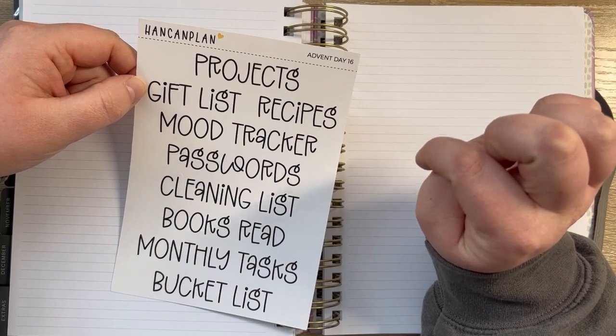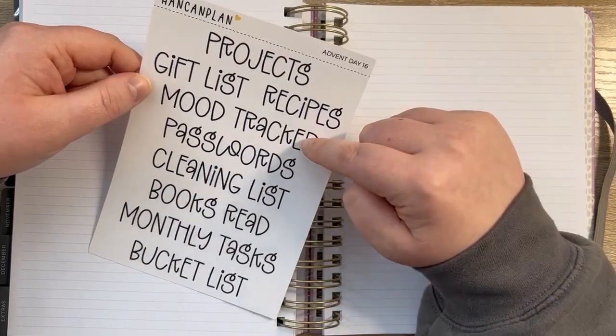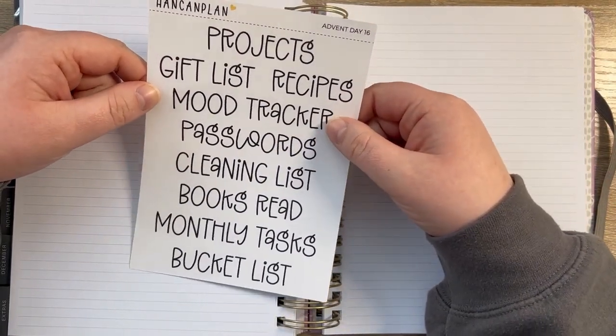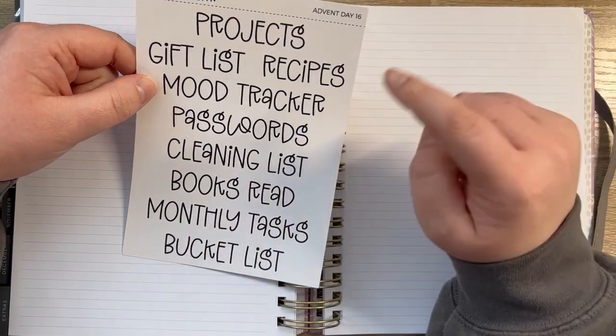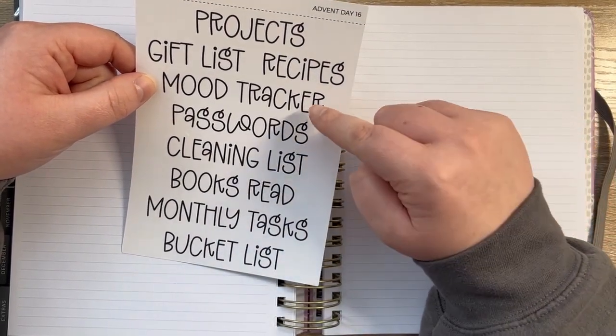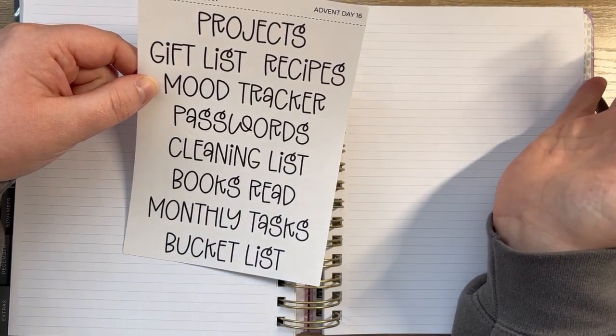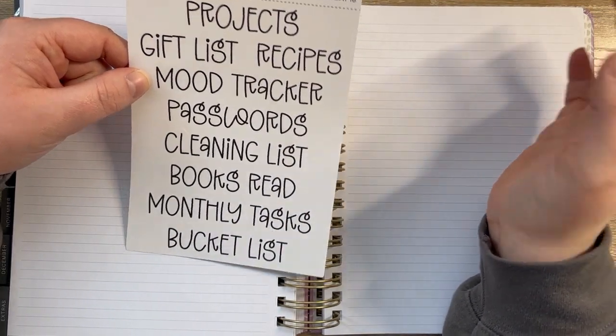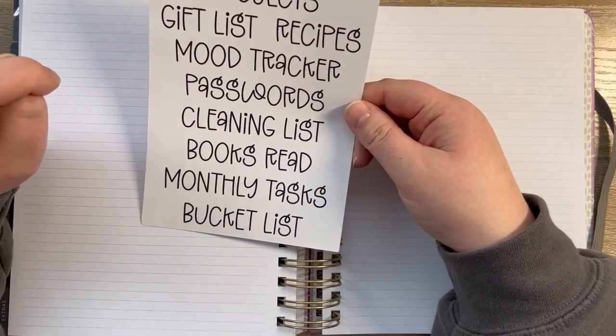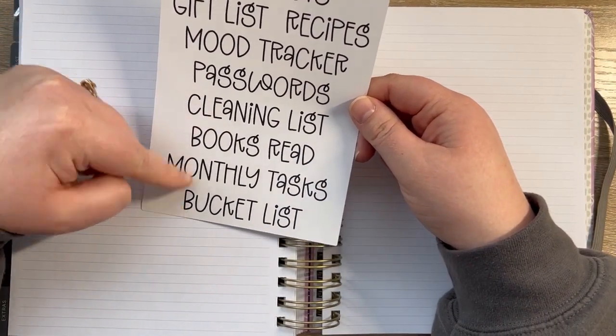Recipes, I'm not going to use that for this. Same with mood tracker. I've tried tracking my mood before and it's all over the place, so I don't really have a purpose for that. And then passwords, I like the idea of doing that, but at the same time, that's kind of scary, so I'm not going to be using that one. So it's really just these 4.